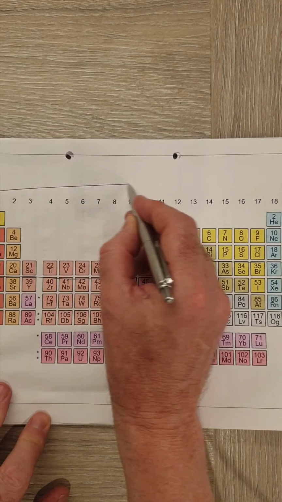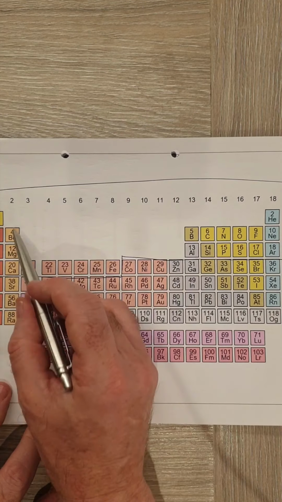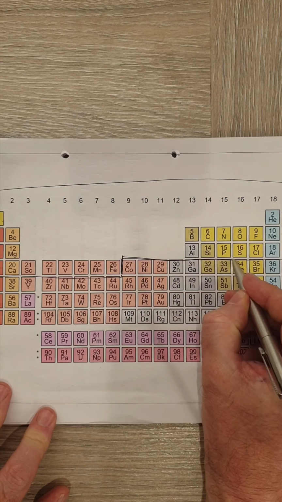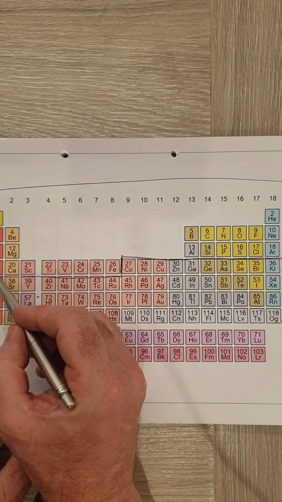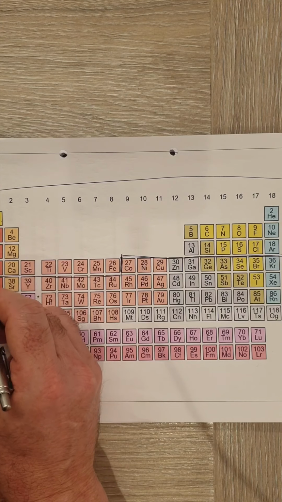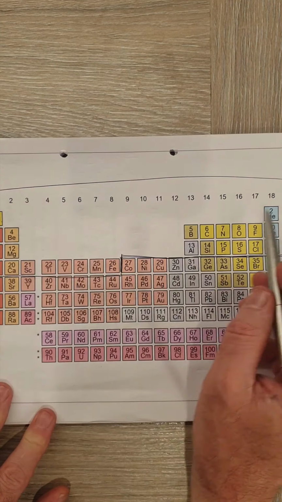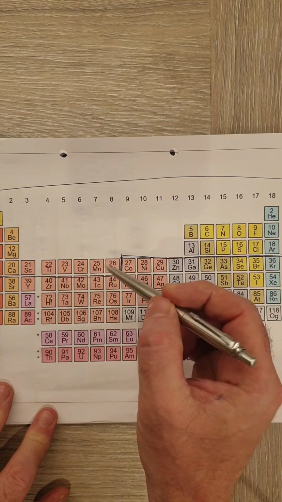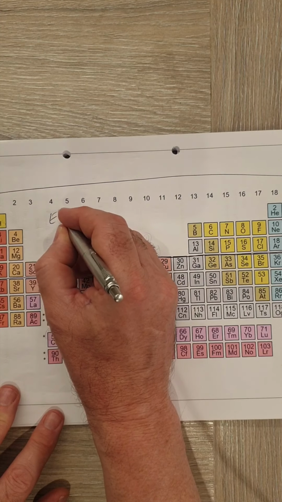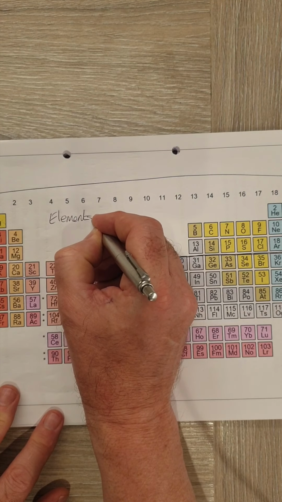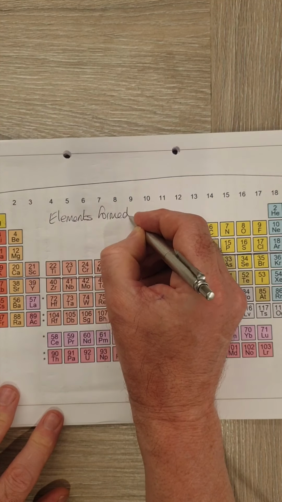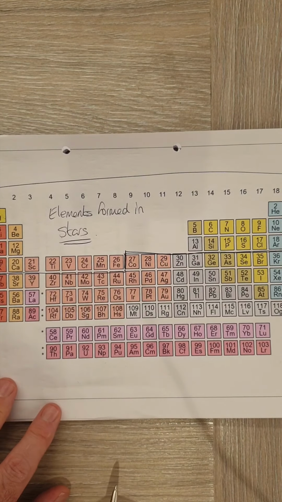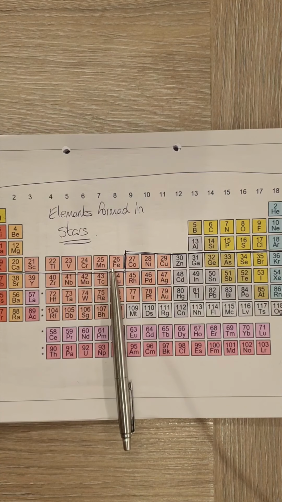So essentially the first 3 rows, including the hydrogen and the helium, and half of the 4th row, are formed in stars through the nuclear fusion process.